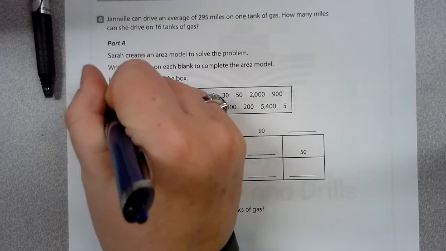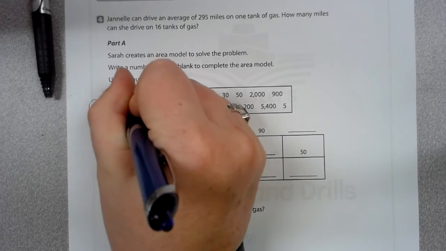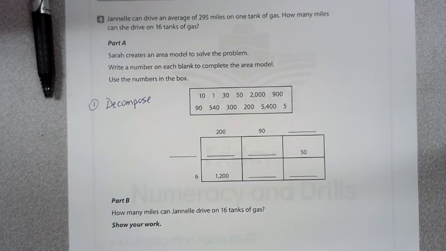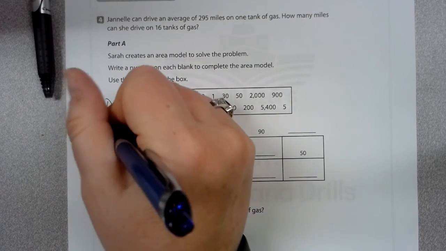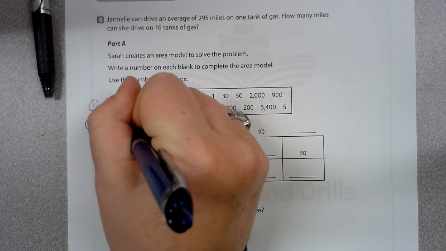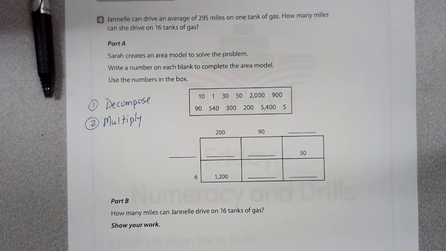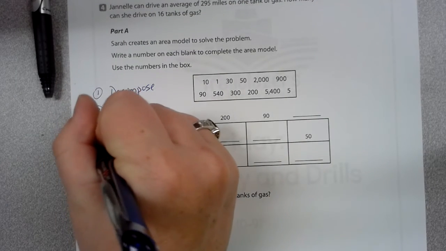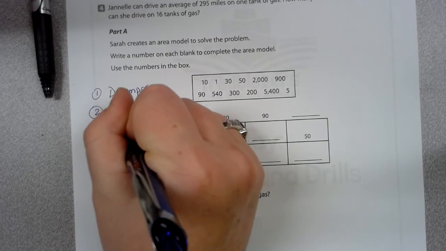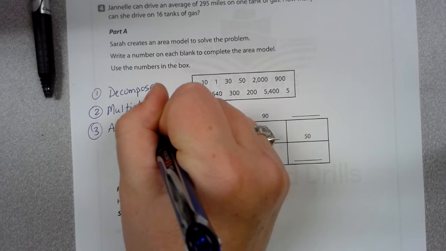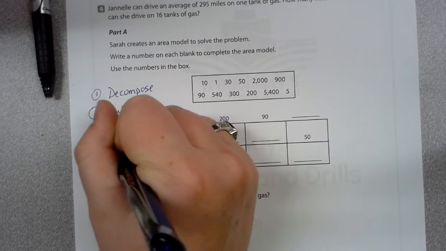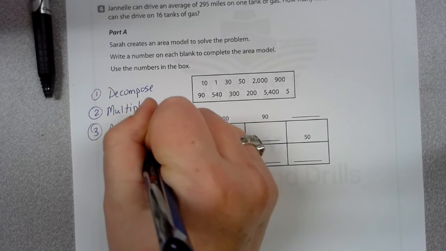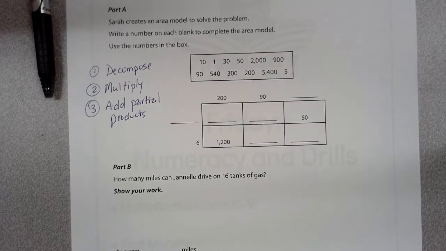So, number 1, remember, decompose the number. Then number 2, multiply. You multiply to get the partial products. And then number 3, you add the partial products.